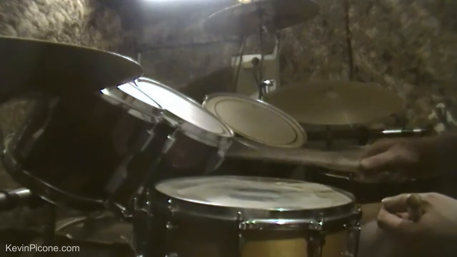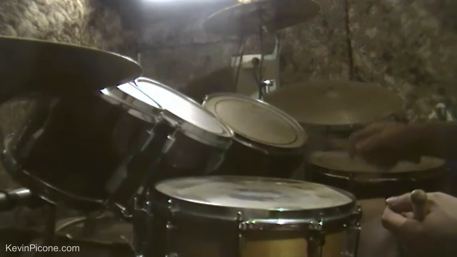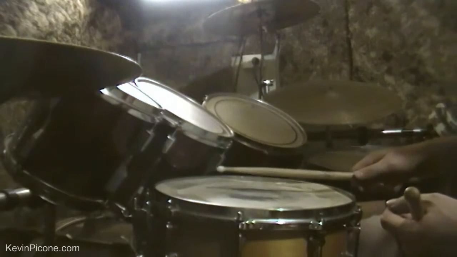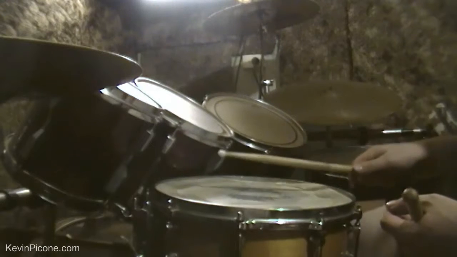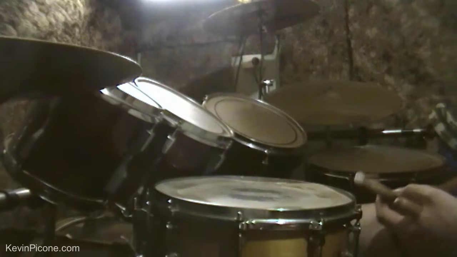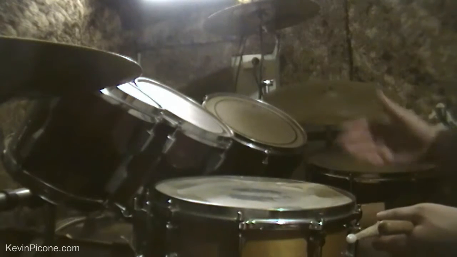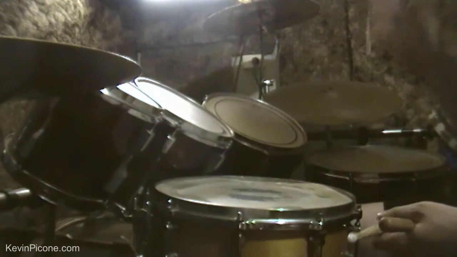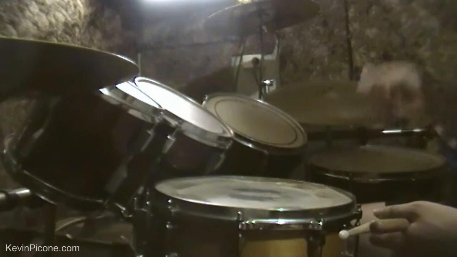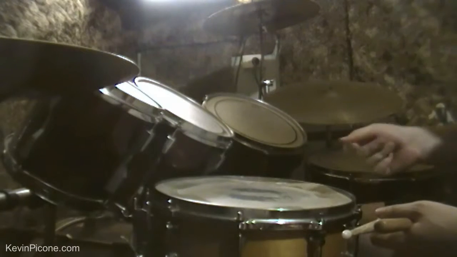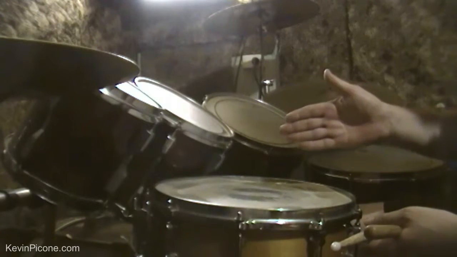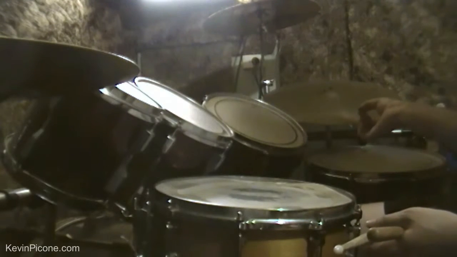So 1, 2, 3, 4, 1 and 2 and 3 and 4 and. That's our framework. So you start to hear that transition between da, da, da, da, da, da, da, da, da, da, da, da. The next one is moving from our eighth note into our 16th note counting.